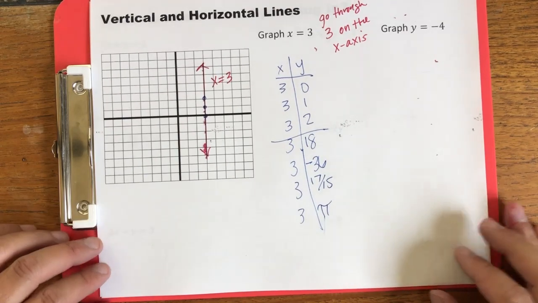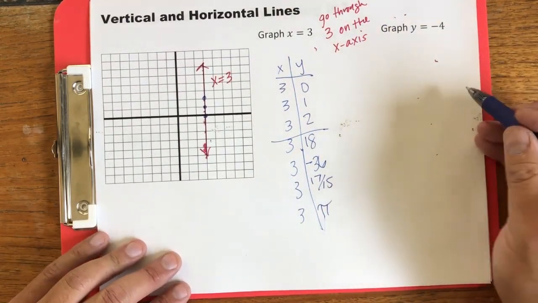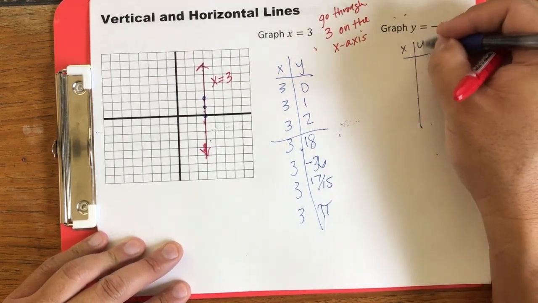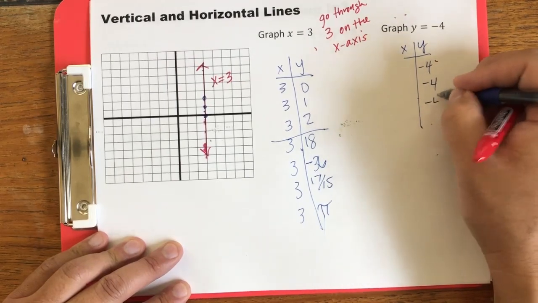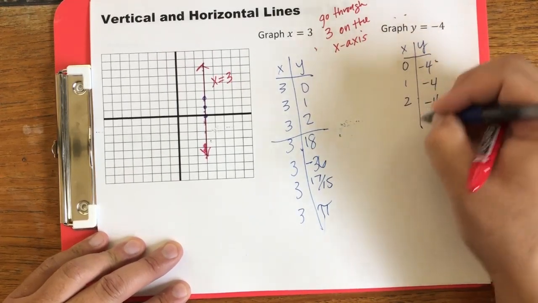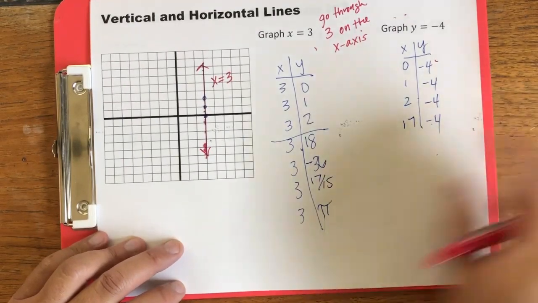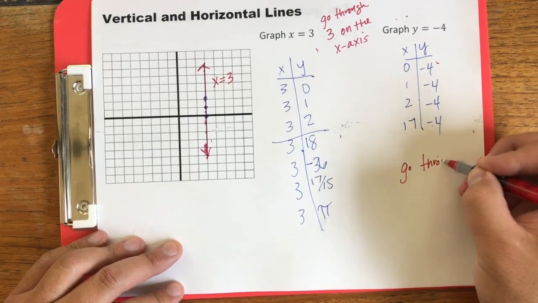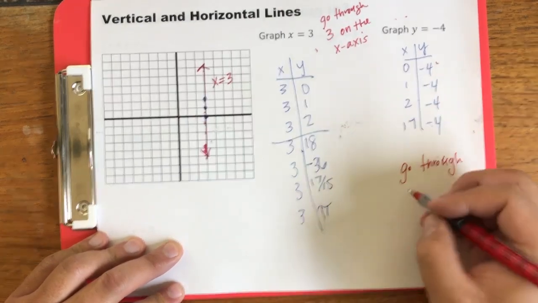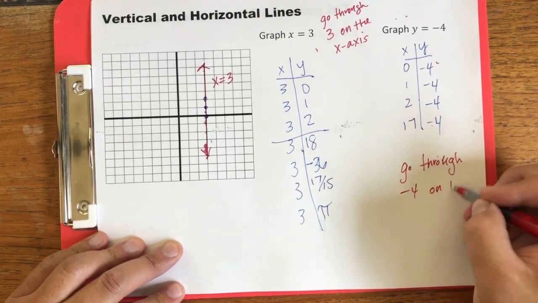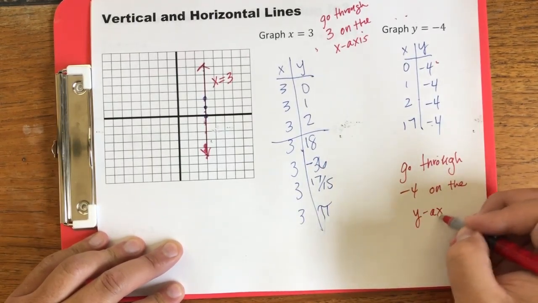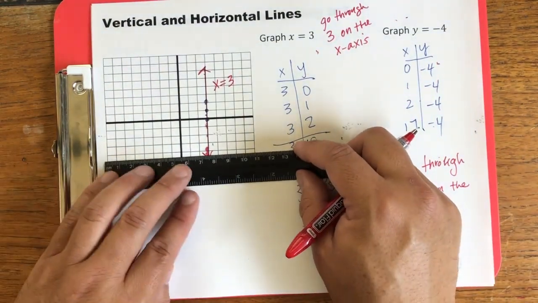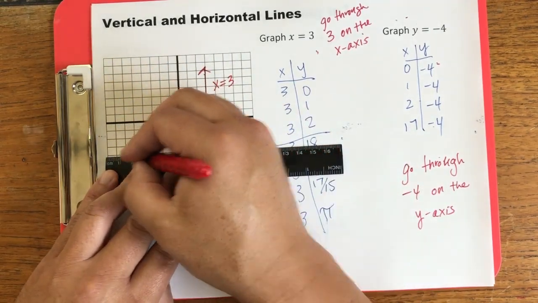Okay, now, for graphing y, where I have only a y variable, you could do the same thing, where y is always equal to negative 4. Or you can just use this memory mnemonic, which I use. Go through negative 4 on the y-axis. So I can either plug in these points or go through negative 4 on the y-axis.